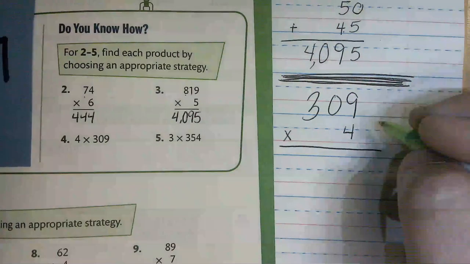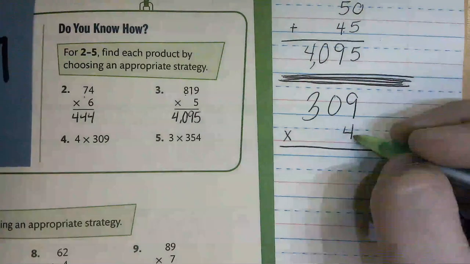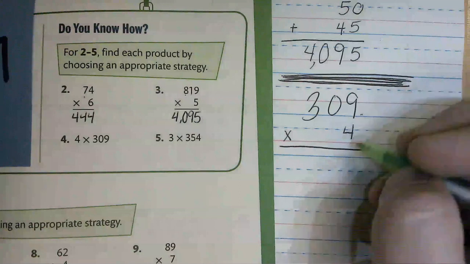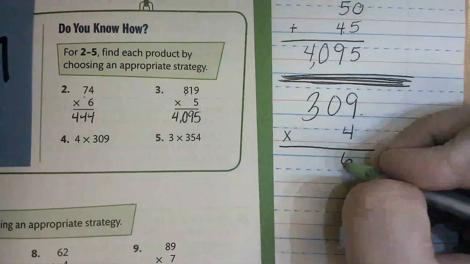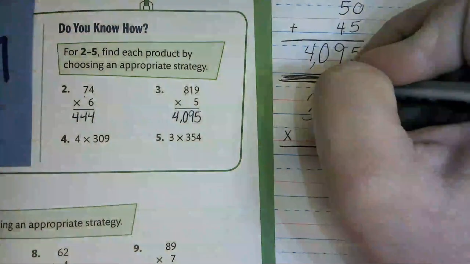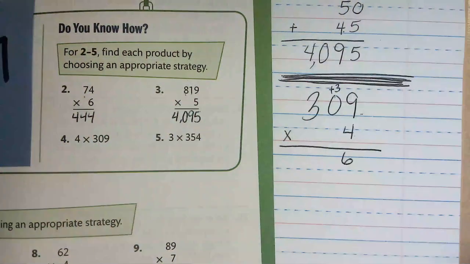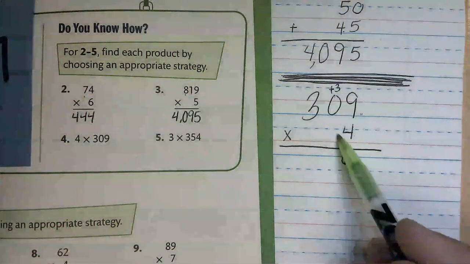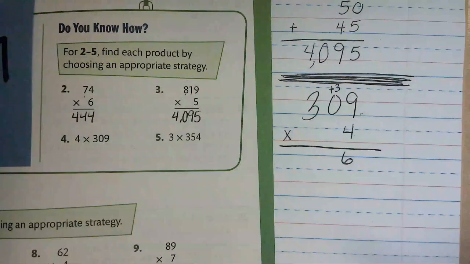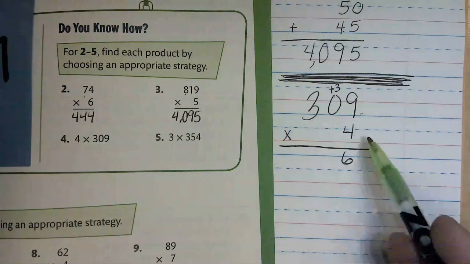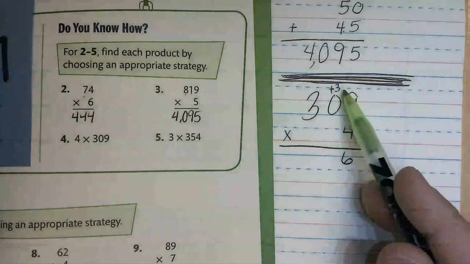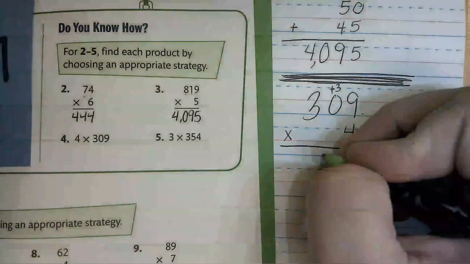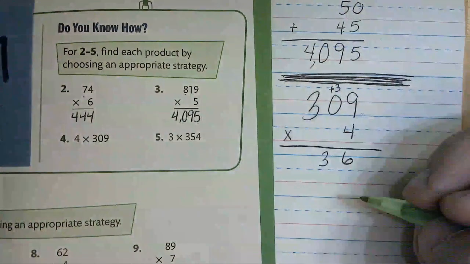Now I'm just going to go through place value by place value. So 4 times 9 is 36. So my 6 is going to stay here. And if you remember, we have to do our plus 3. I'm not multiplying by 3. I'm going to do my multiplication problem and then add that afterwards. So 4 times 0 is 0, plus 3 more is just 3, right? 0 plus 3 is 3.